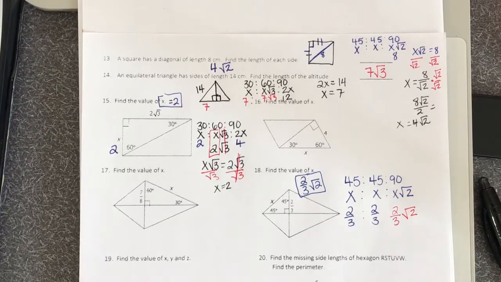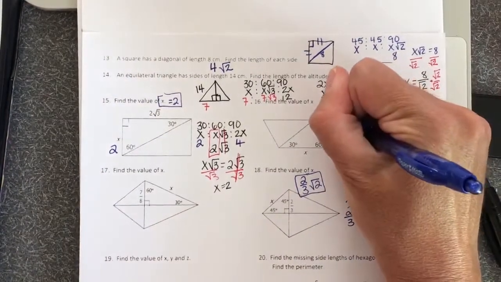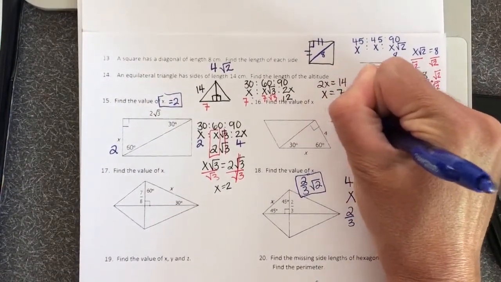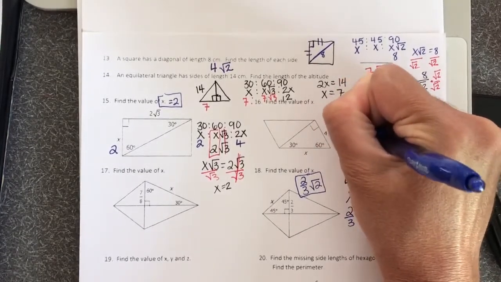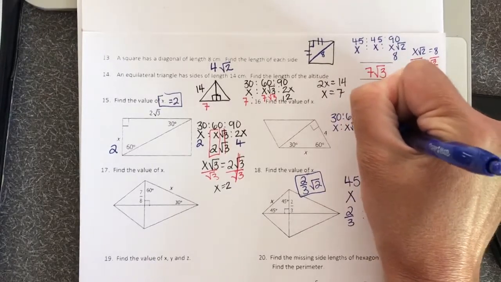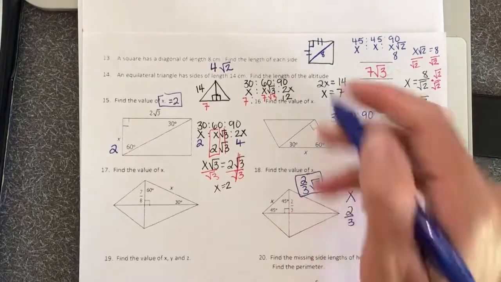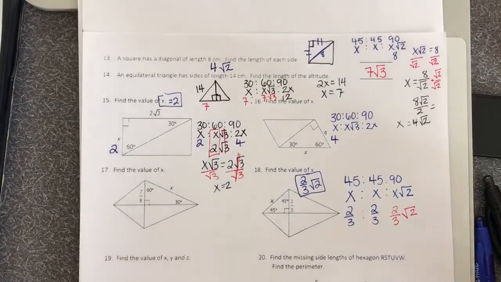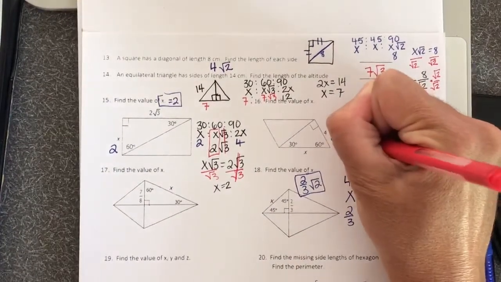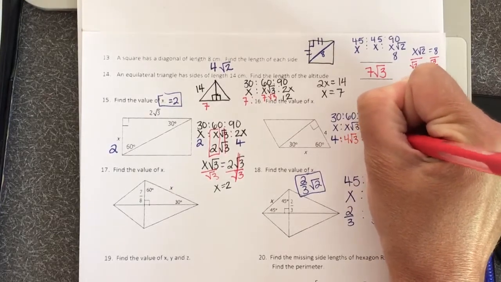So now number 16. In number 16, again 30, 60, 90. So we're going to set up our ratio of our angles, 30, 60, 90, x, x times the square root of 3, and 2x. And the side length that I know about is the 30. So, hey, guess what? My work's been done for me. X is 4. So then now the missing sides are 4 times the square root of 3, and then double that 4, so 8.